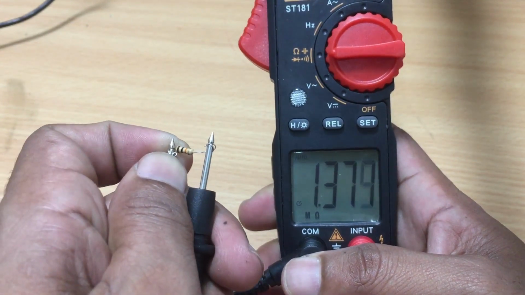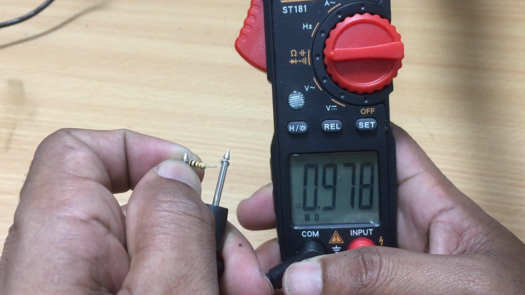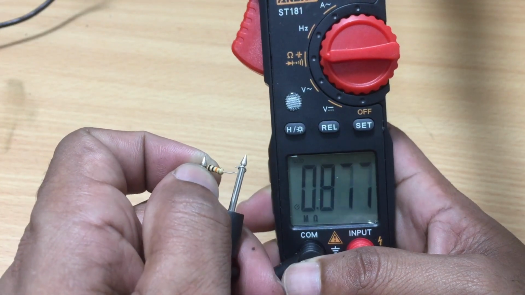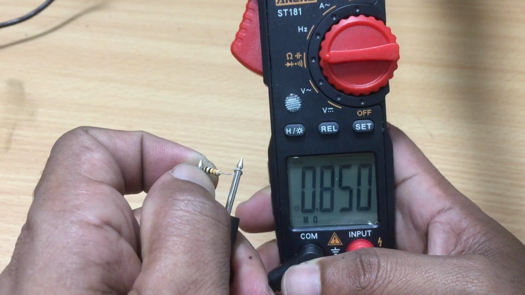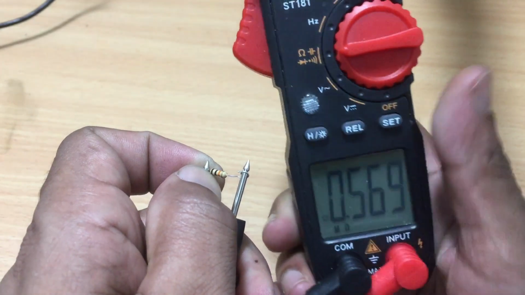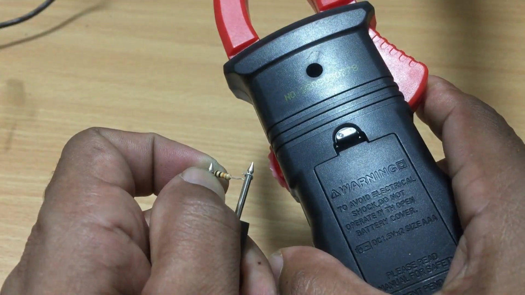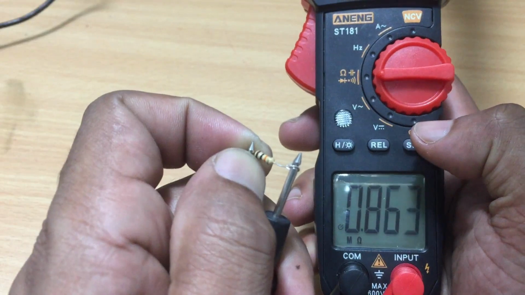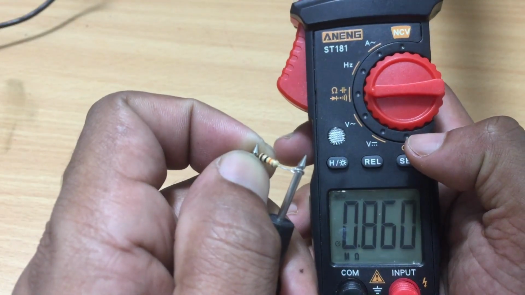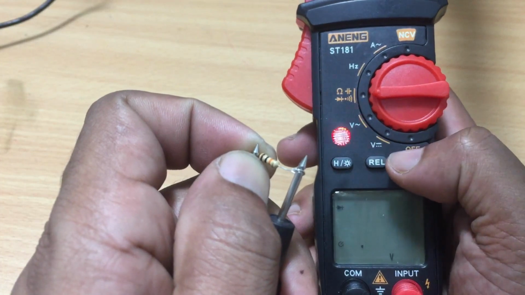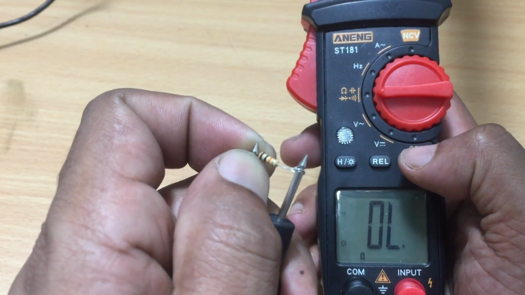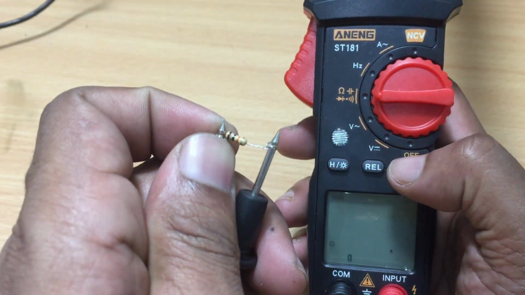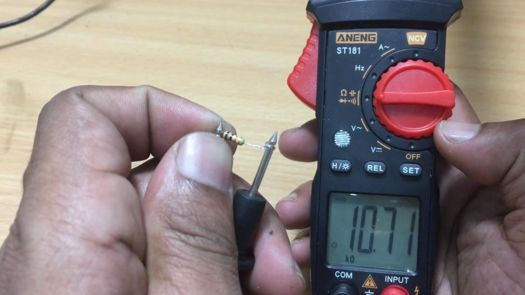Not yet. Not yet. Not yet. Why are you not getting that? Try to set this voltage. This is on. This is nanofarad. It is kilo ohms. Now it is okay.